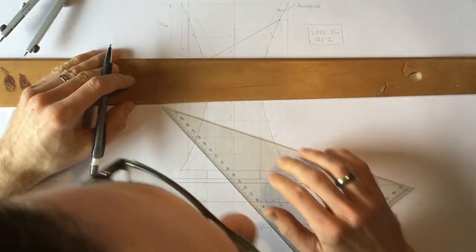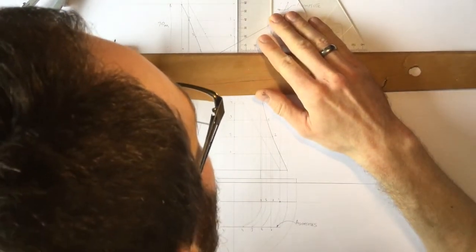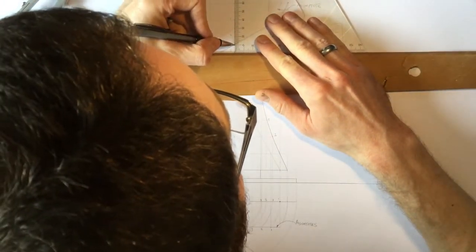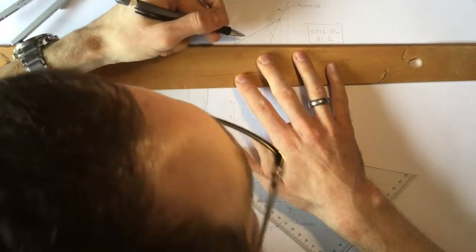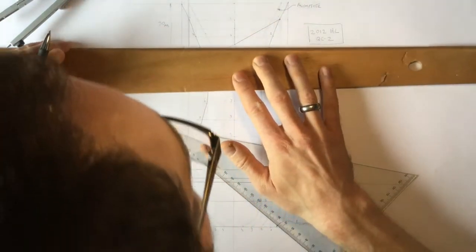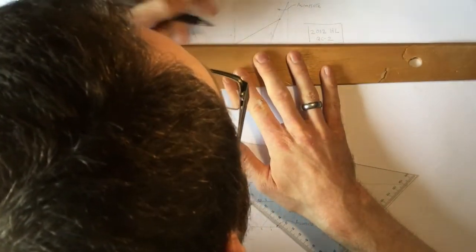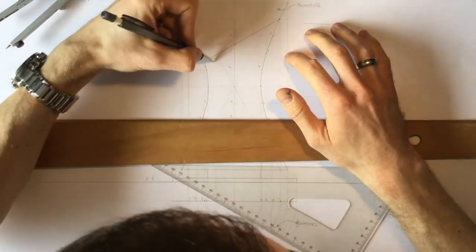So that's going to give me that. And then I'm also going to go in between here. 10. Which is actually where it hits here. Okay, I'm going to bring that out to the curve. Okay, so now going down along here.